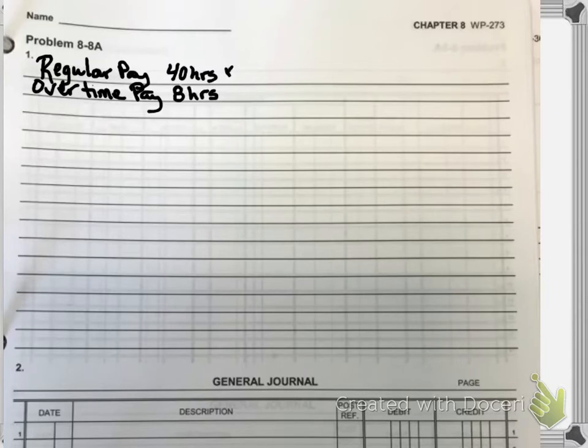Now, if you remember, his regular rate of pay, they said, was $8.50 an hour. His overtime rate of pay is going to be $8.50 times 1.5. So in other words, his overtime rate of pay is $12.75 an hour. So then we can calculate.